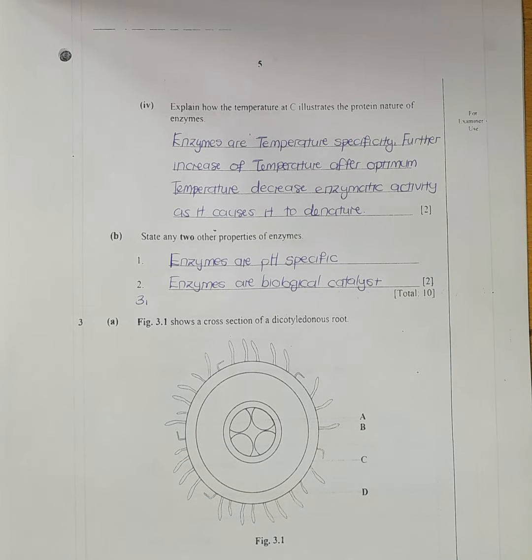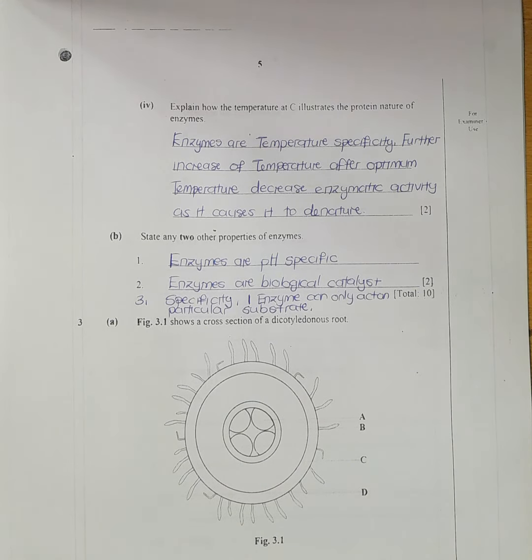Enzymes are highly specific in action. One enzyme can only act on a particular substrate. That was all about number 2. Let us move on to number 3.